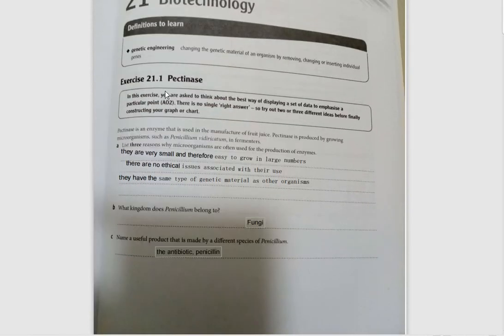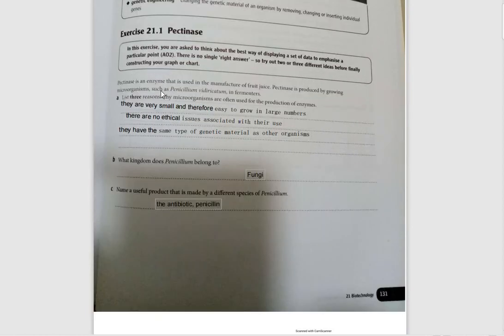So let's move on to exercise 21.1, pectinase. In this exercise, you are asked to think about the best way of displaying a set of data to emphasize a particular point. There is no single right answer, so try out 2 or 3 different ideas before finally constructing your graph or chart. Pectinase is an enzyme that is used in the manufacture of fruit juice. Pectinase is produced by growing microorganisms such as Penicillium viridicatum in fermenters.